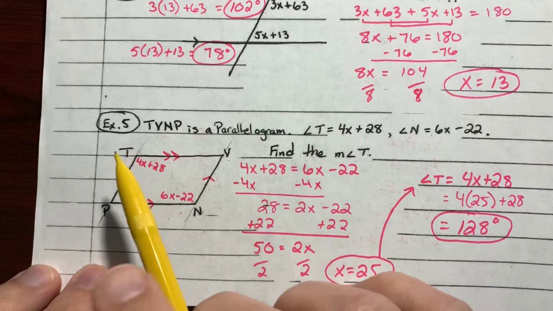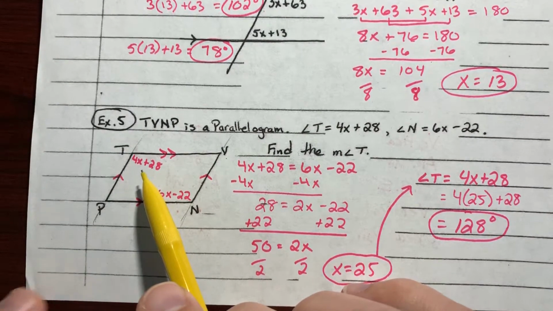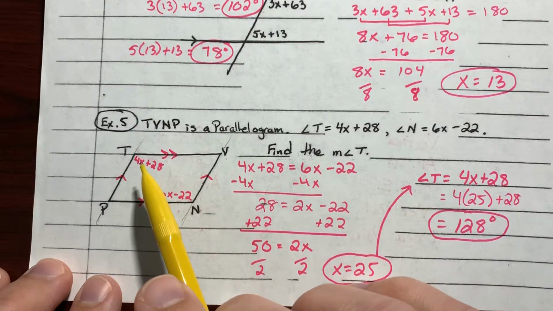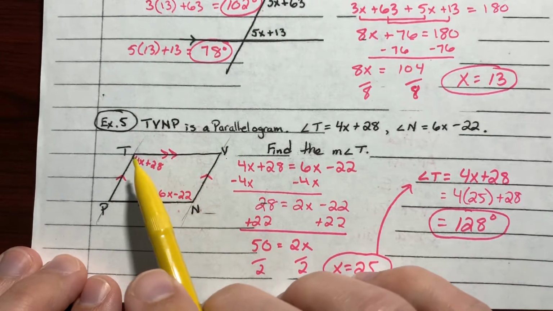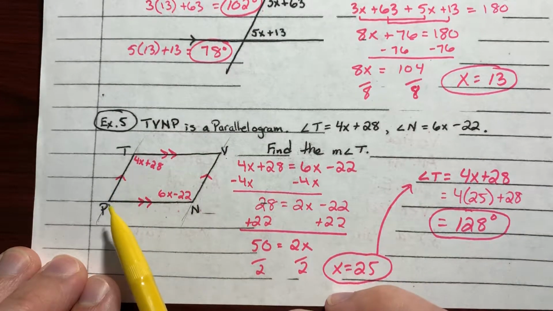Okay, let's see what we've got here. Angle T, that's this one in the corner. All right, the other way you could name, just this is kind of a side note, the other way that you can name an angle is with 3 letters. If I'm trying to refer to this angle, I want to use that as my middle letter. So I could call this angle T, or I could call it angle PTV.